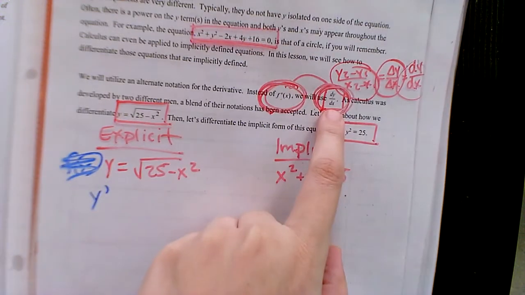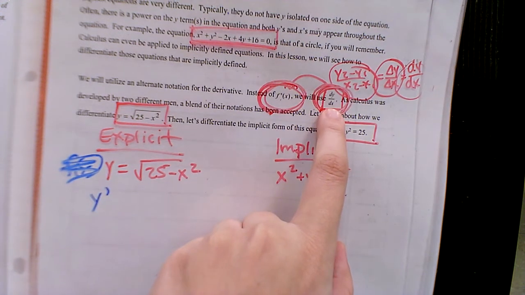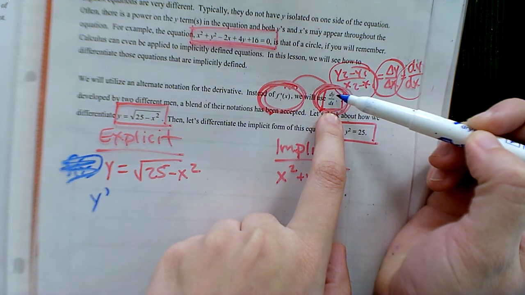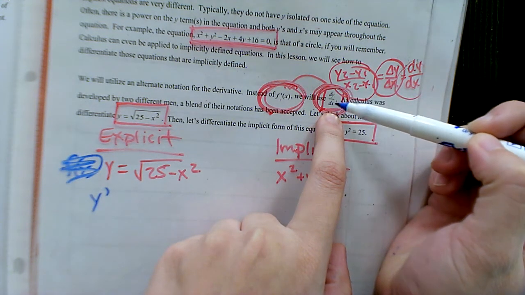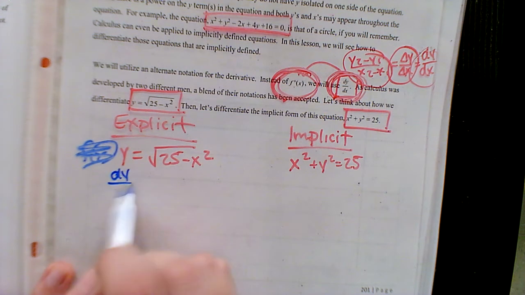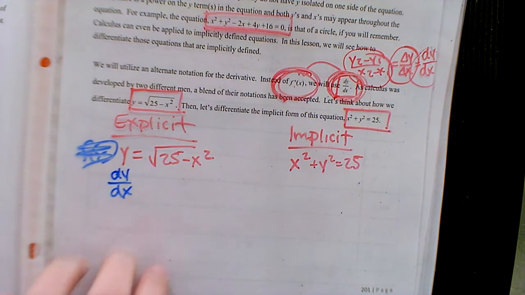But you could also use this dy over dx. This is just symbolizing the derivative of y, the change in y as there is a change in x. So for this section, I would prefer that you use dy over dx.